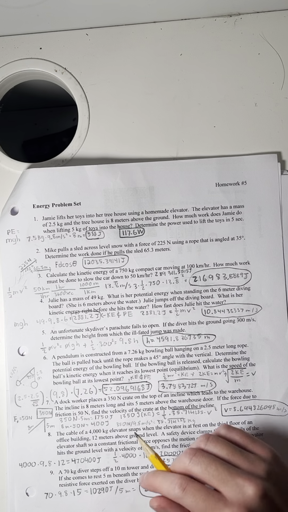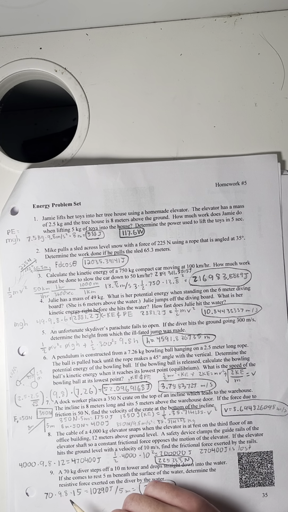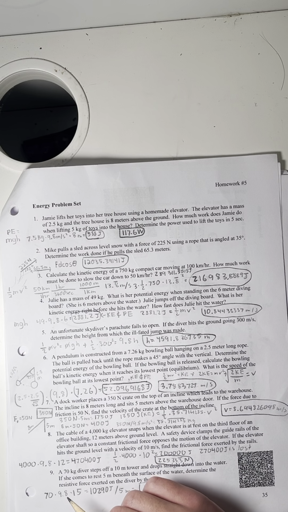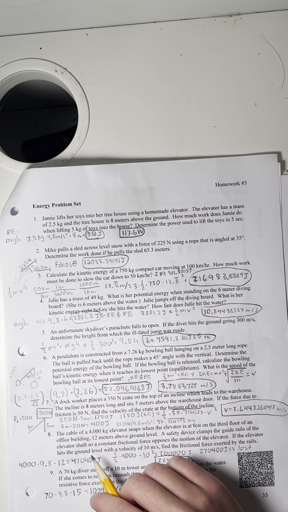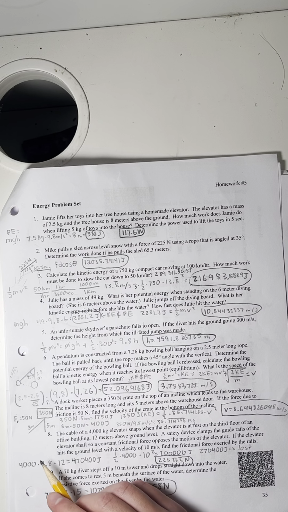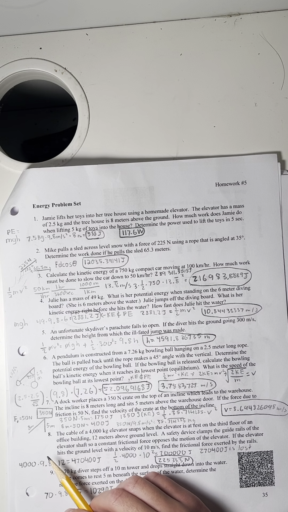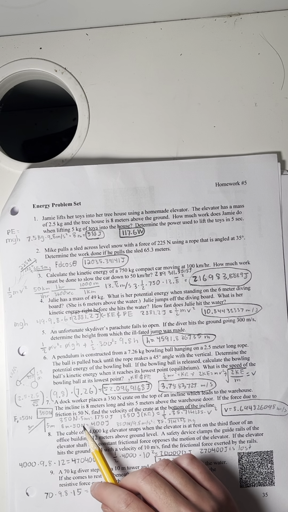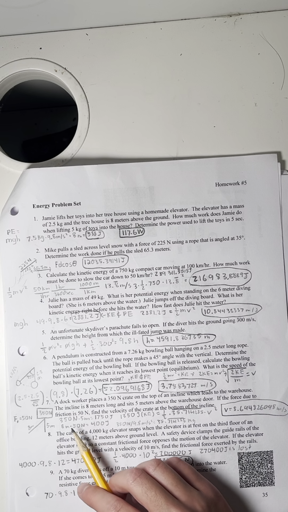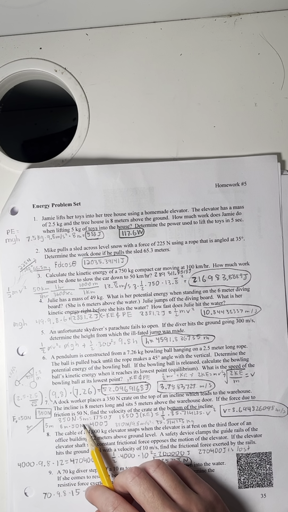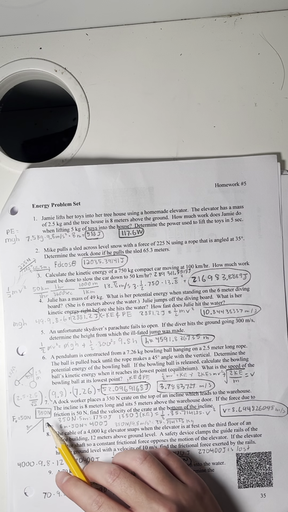Final two answers. Number 7 says, a dock worker places a 350 Newton crate on the top of an incline which leads to the warehouse. The incline is 8 meters long and sits 5 meters above the warehouse door. If the force due to friction is 50 newtons, find the velocity of the crate at the bottom of the incline. Okay, at the start, it's simply our force, which is given, times our distance, which is 5 meters.